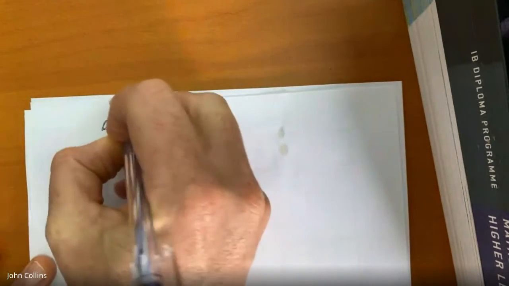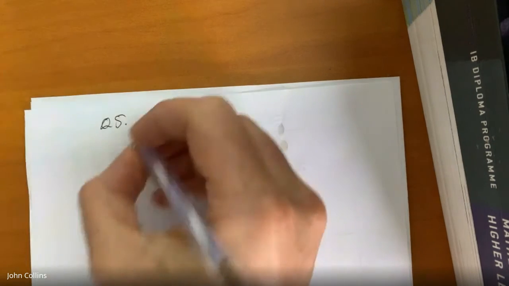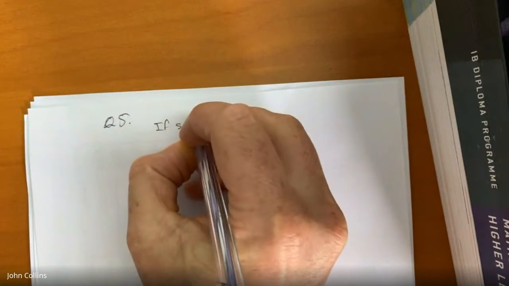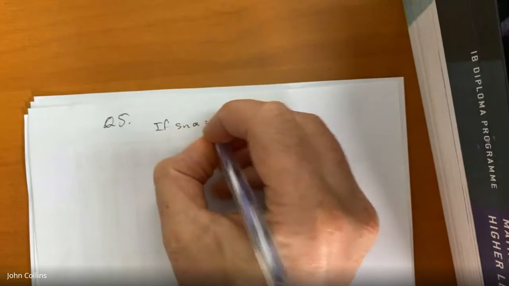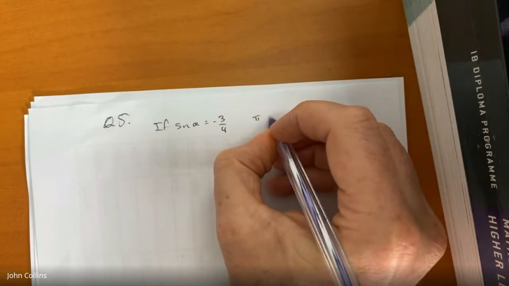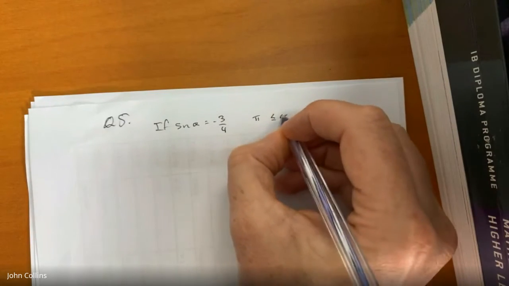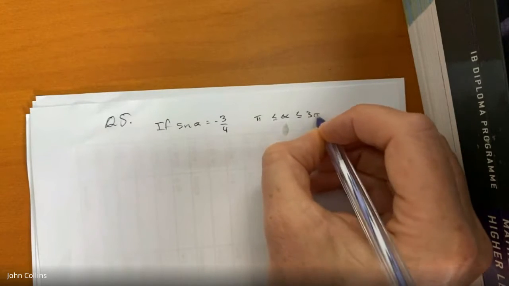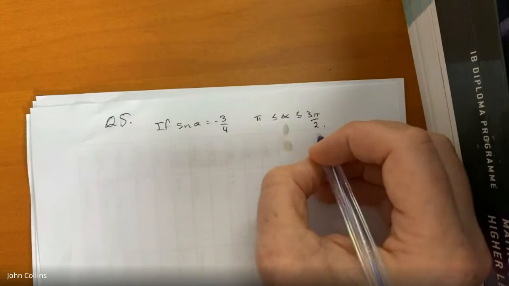All right. Question 5, which I don't think was particularly easy, if I recall. Question 5 asked: if sine alpha is negative 3 over 4 and alpha lies between pi and 3 pi over 2, isn't it? Okay.